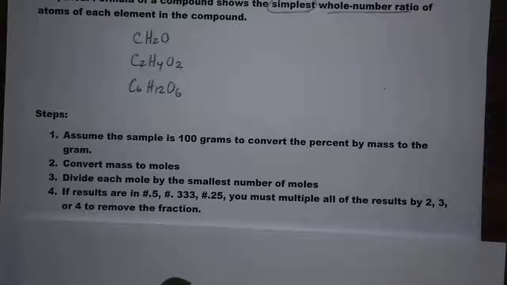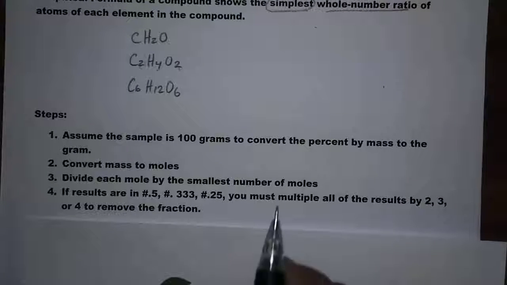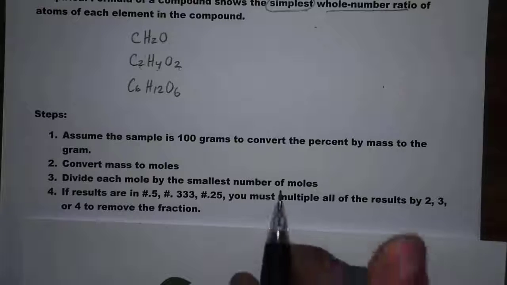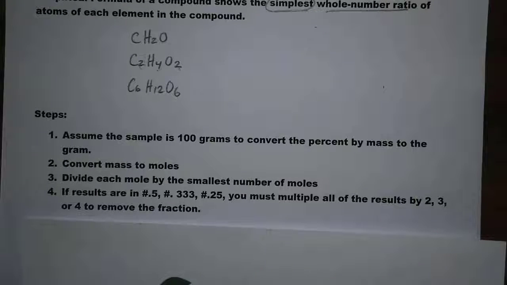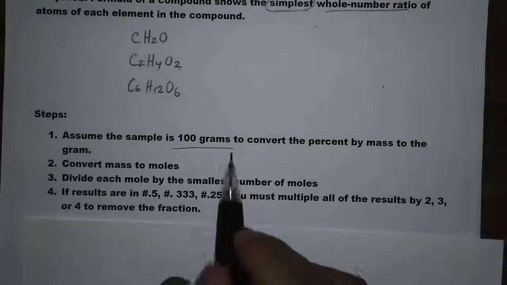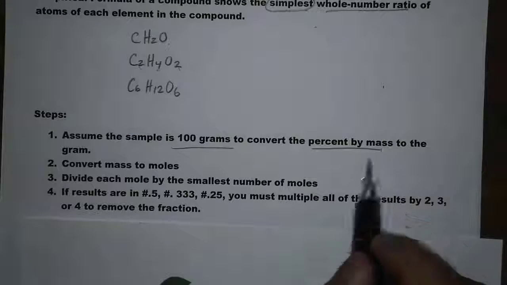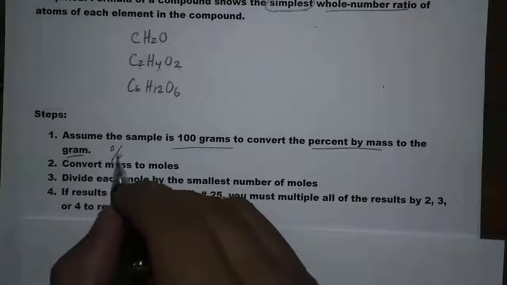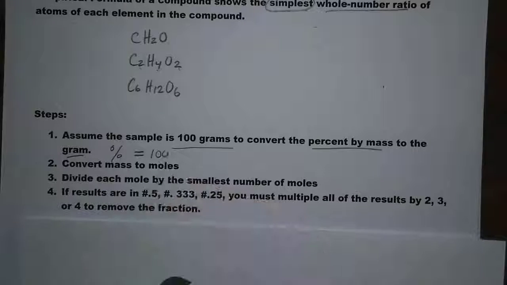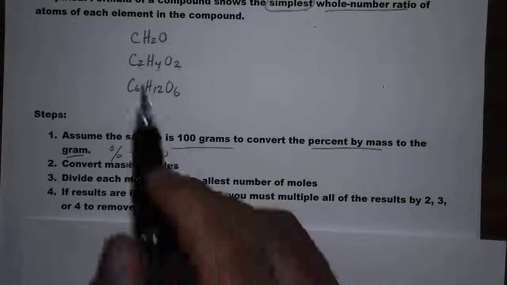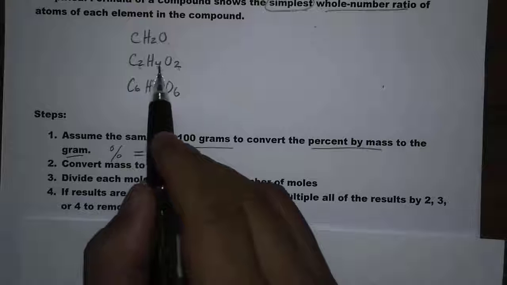So what are the steps of determining the empirical formula? First of all, we need the total mass of each element in a compound. In most cases, they give you percentages and you have to convert percentage to mass, by assuming that the sample is 100 grams. When you assume the sample is 100 grams, you can convert percent by mass to grams because percent is always out of 100. And once you get your mass, we need to convert back to moles because our ratios are expressed in moles.